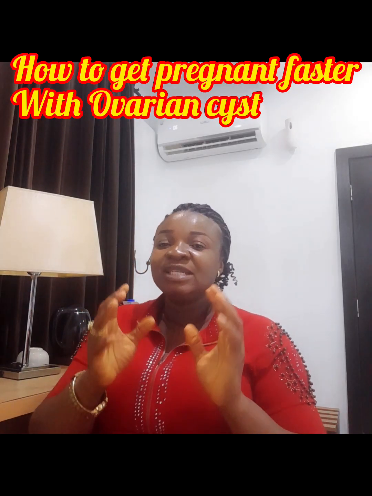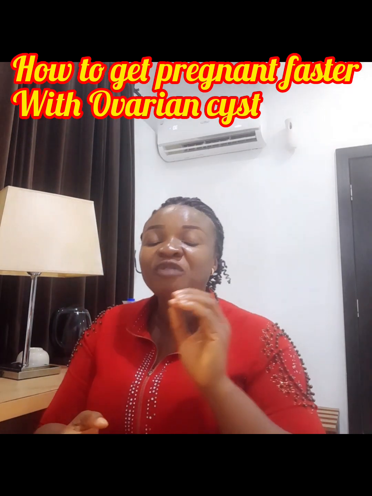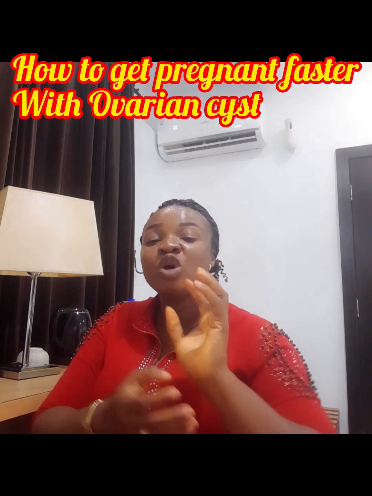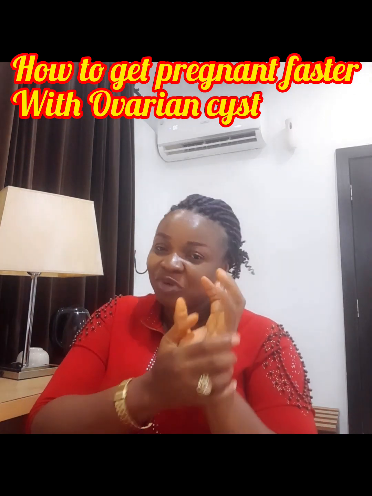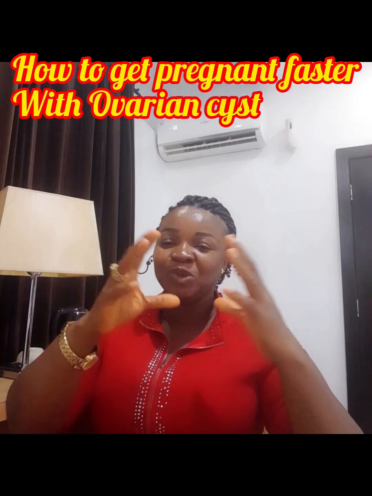At a point the brain senses and releases follicle stimulating hormone. That follicle stimulating hormone causes one of the eggs produced to become the dominant follicle, and it begins to grow, also filled with fluid. As this egg is growing, other hormones are being formed like estrogen, and at a point when it's matured, it signals the brain to produce another hormone known as luteinizing hormone.